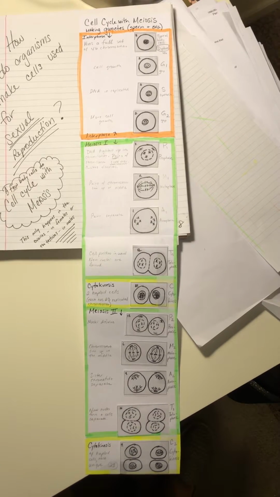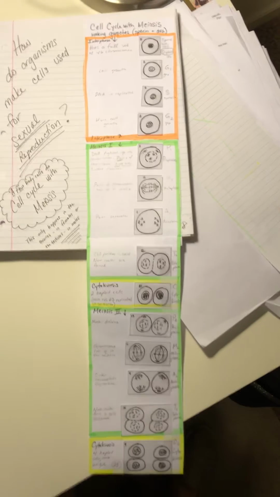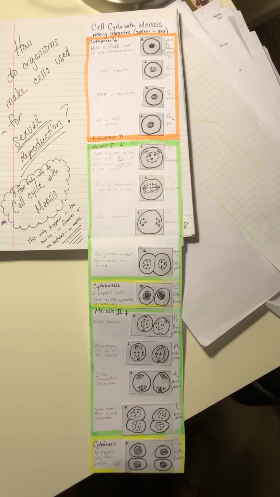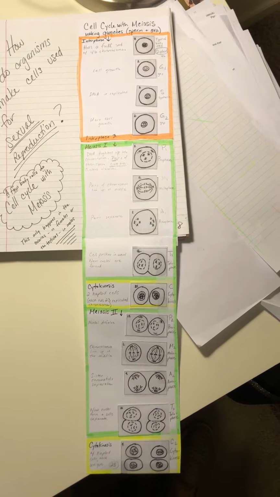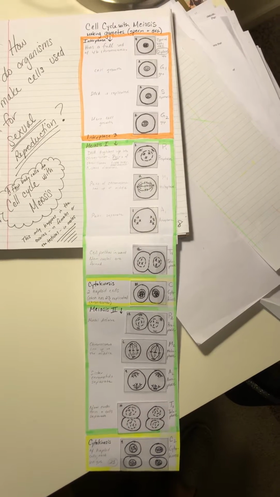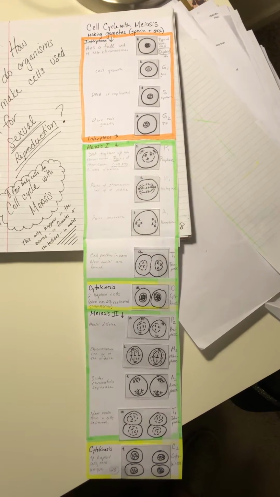Okay, we're going to go through some details of the cell cycle with meiosis. I'd like very much for you to listen to the pattern. There's an awful lot in common between mitosis and meiosis, but I do think that you just noticed how really long this process is. That's a difference. So let's go up to the top.